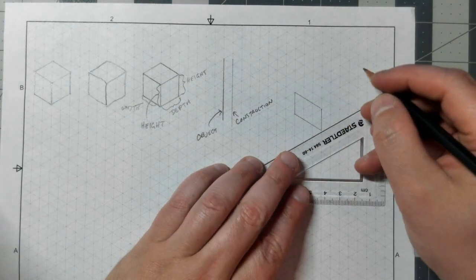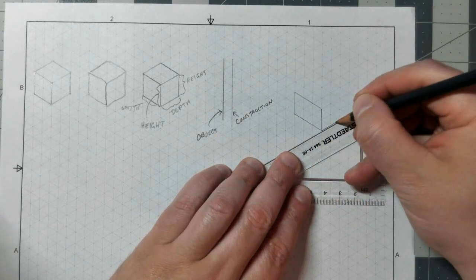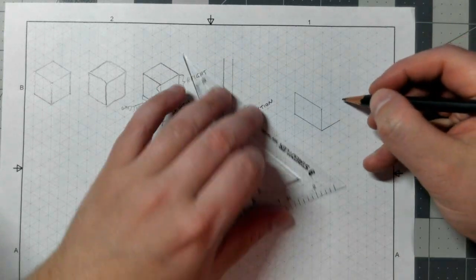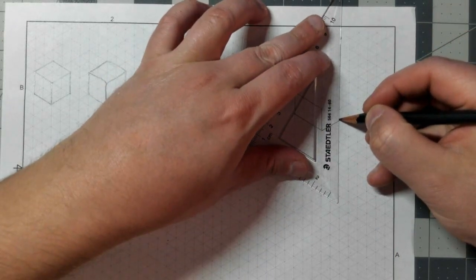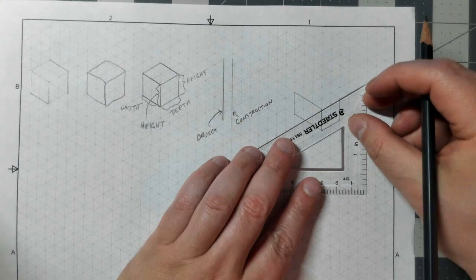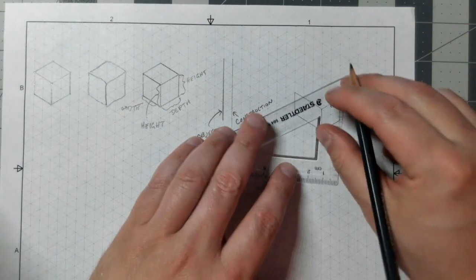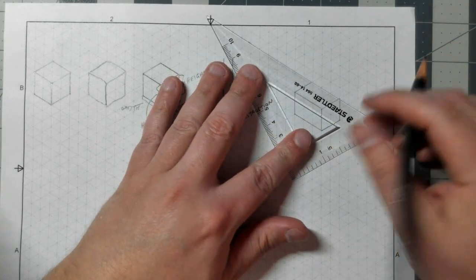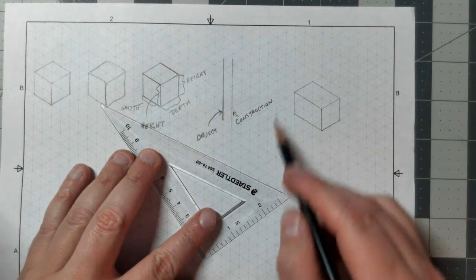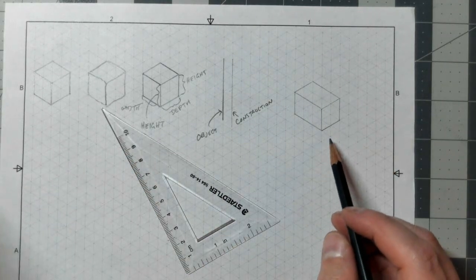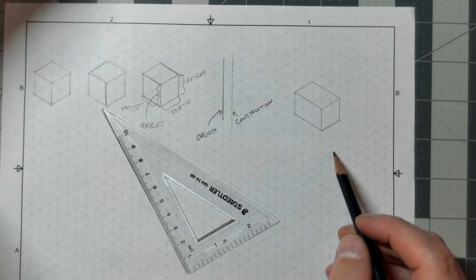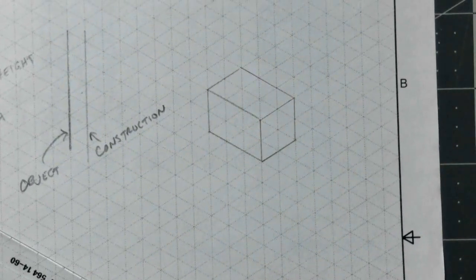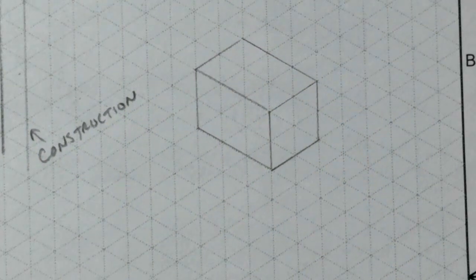And then from this point, we're going to go over 2, just like that. And then we're going to go up 2. Basically, it's a rectangle. Okay, so just like that. Take a moment, pause the video if you need to catch up. All right, let me zoom in on this so you can see a little bit better. There we go. Is it focused? Okay, good.